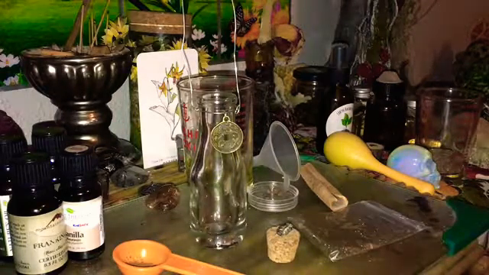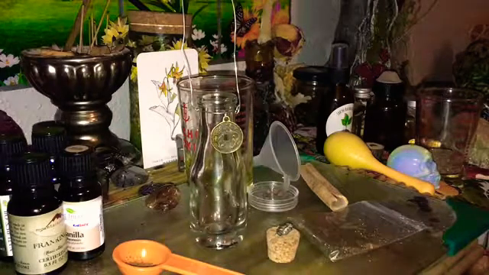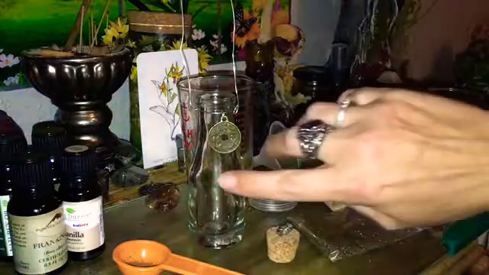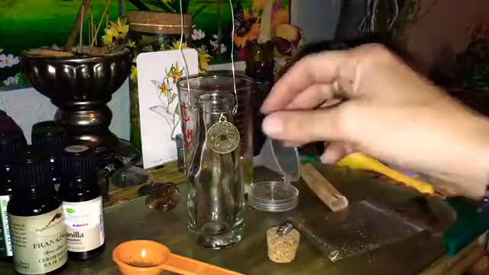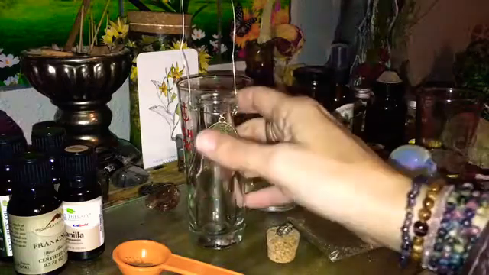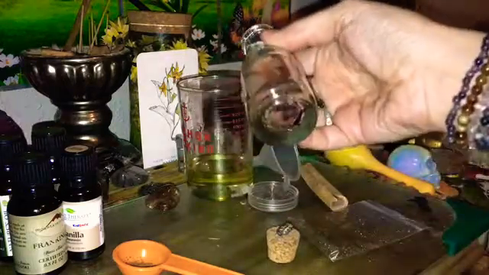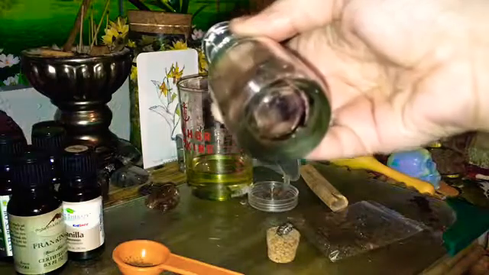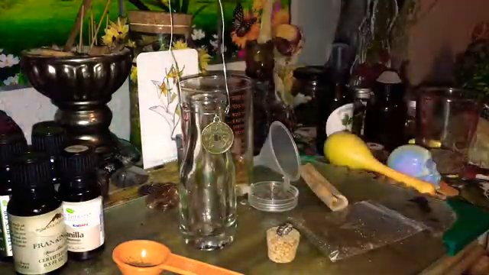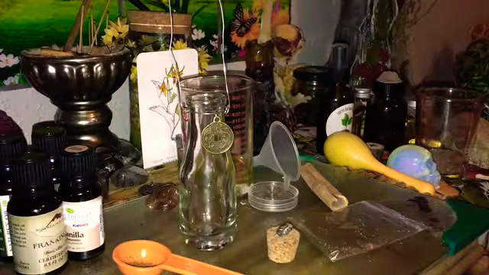So the first thing I do, if you watch my videos, is clean my jar. That's always the first thing I do. So I've already cleansed it. Now you see I've added this little good luck money charm, and I've also added the glyph on the bottom of the jar for Jupiter, so I can draw in those energies of Jupiter.